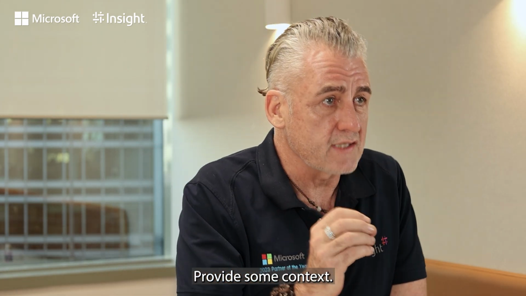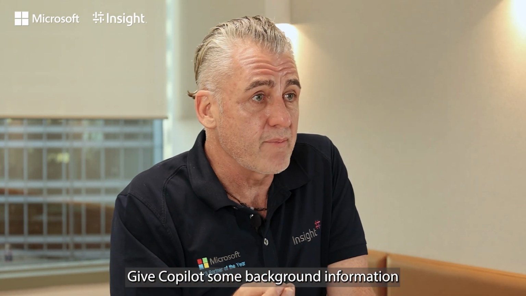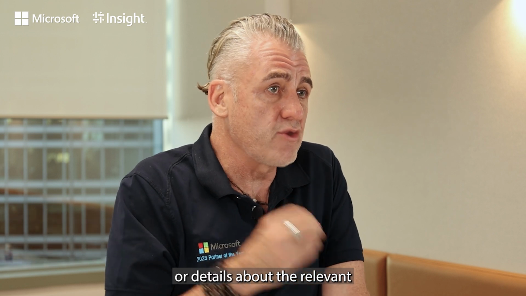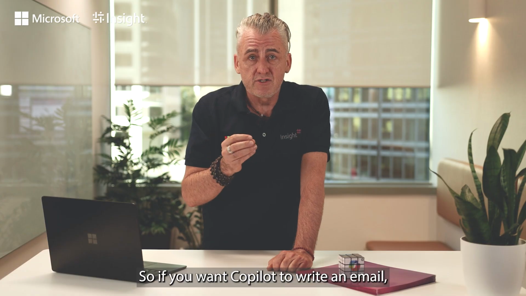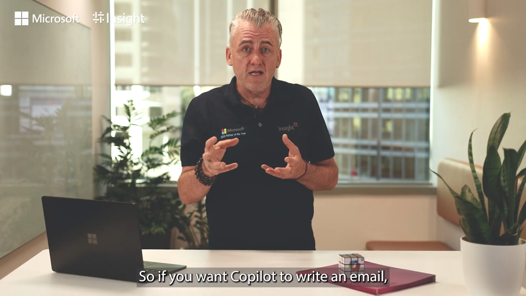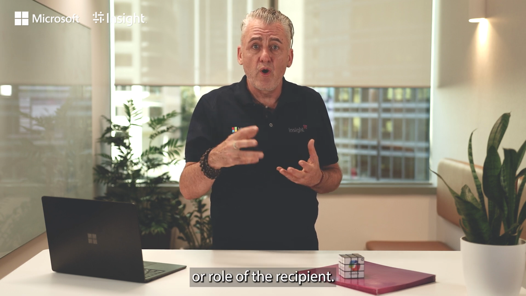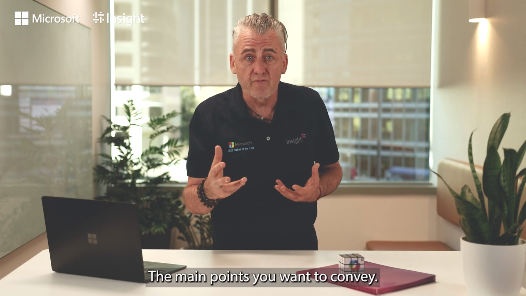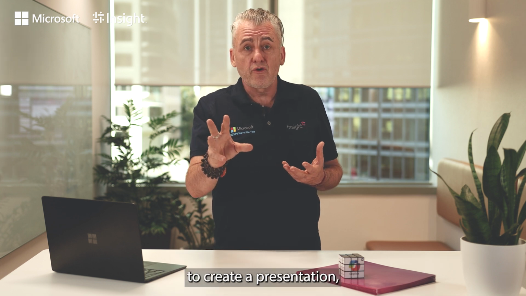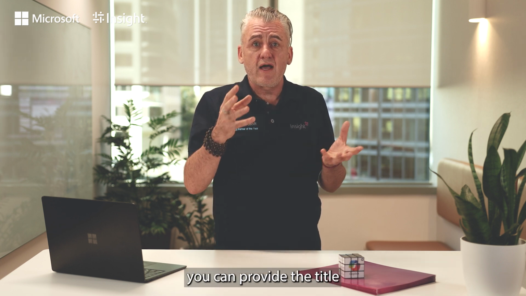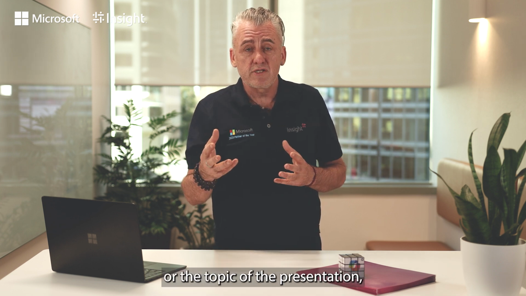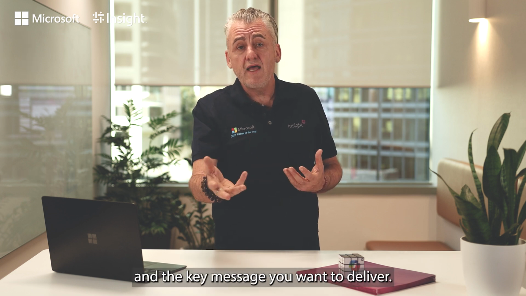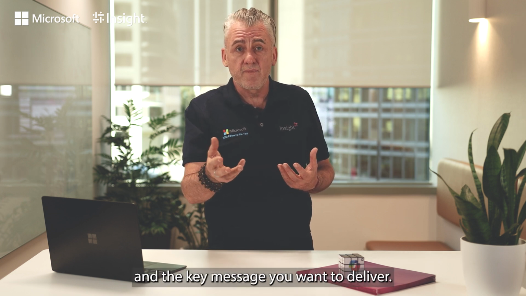Provide some context. Give Copilot some background information or details about the relevant task or audience. So if you want Copilot to write an email, you could provide the name or role of the recipient, the purpose of the email, the main points you want to convey. If you want Copilot to create a presentation, you can provide the title, the topic of the presentation, the target audience, and the key message you want to deliver.